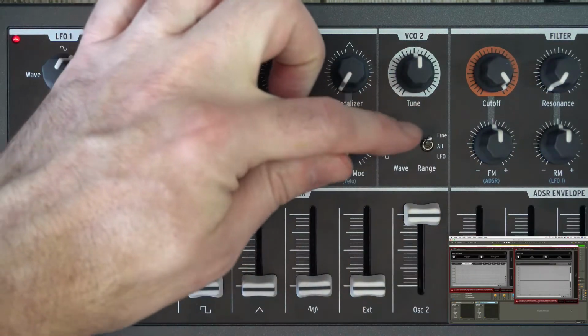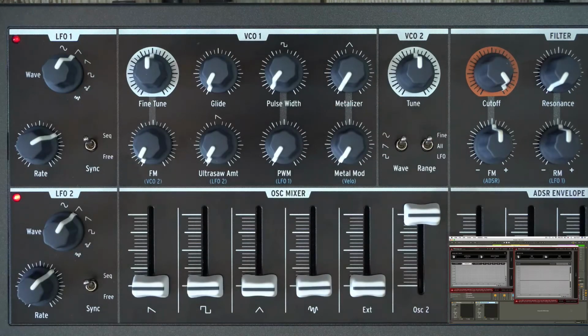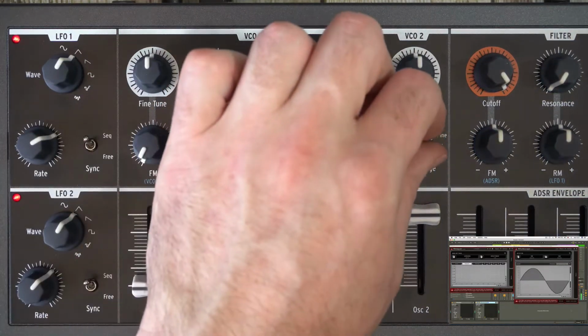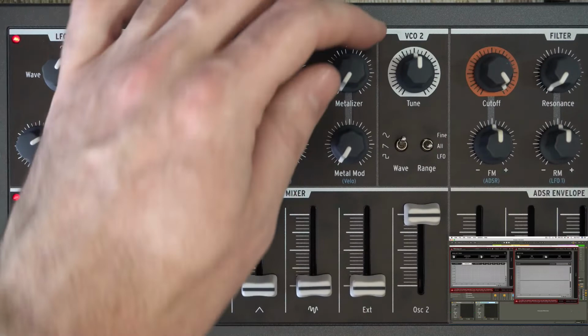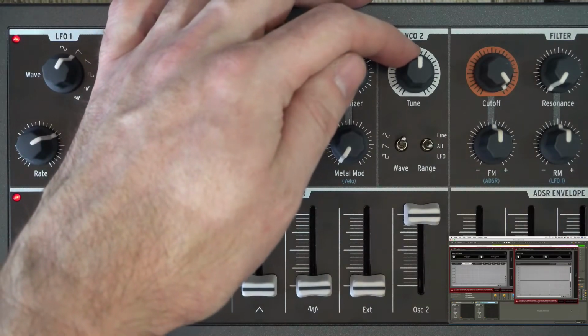However, we can change that. Here there's a little switch. It says range, fine, all, LFO. We're currently set to fine, which is the same as fine tune on VCO1. If I set it to all, this range knob now covers the entire distance that the VCO2 can reproduce.